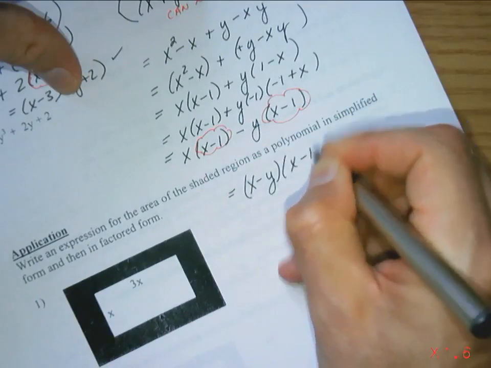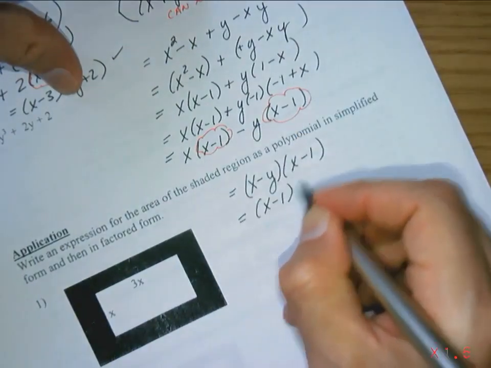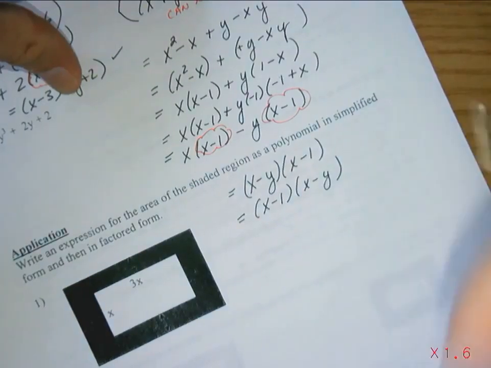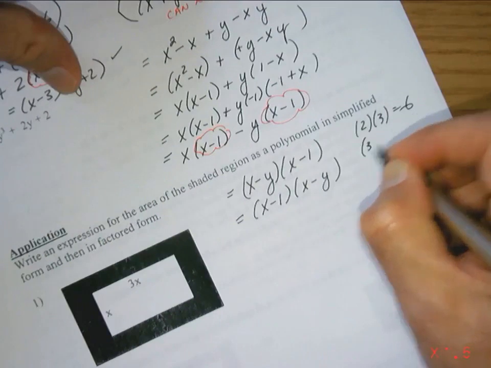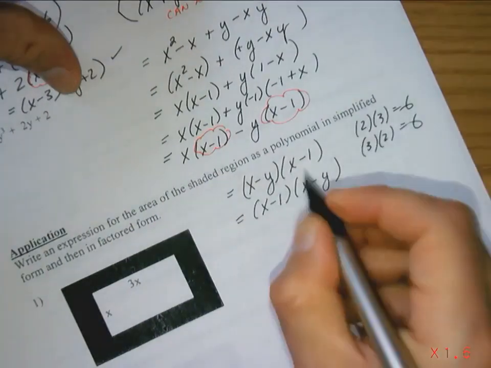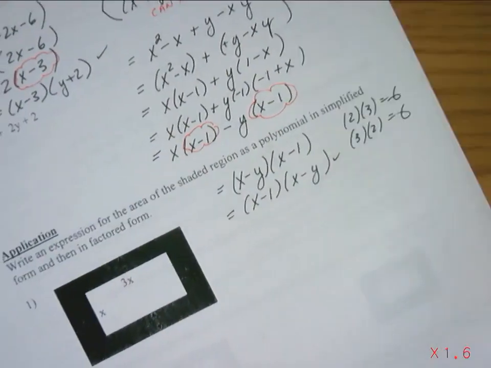And that probably just freaked you out that I put it this way. You probably put it this way. And remember, the order of multiplication doesn't matter. 2 times 3 is 6. 3 times 2 is 6. It doesn't matter. Okay, so this is your final answer. And you can work backwards to get to where you were.